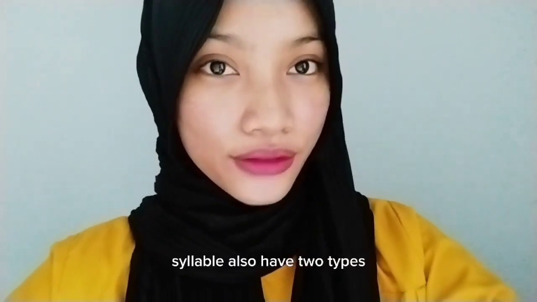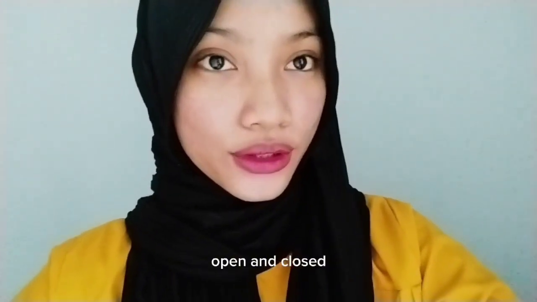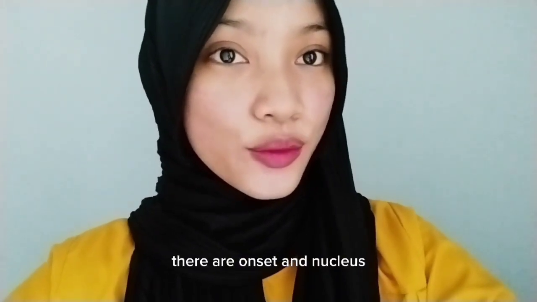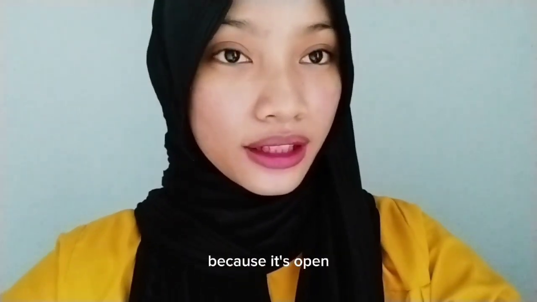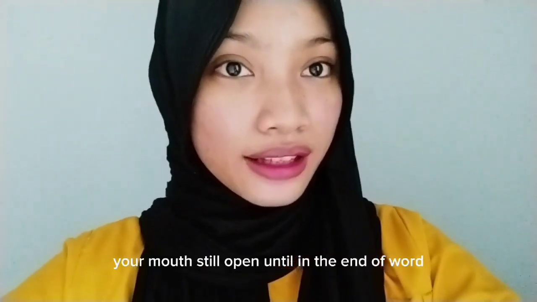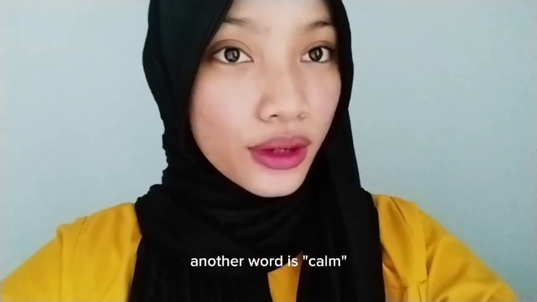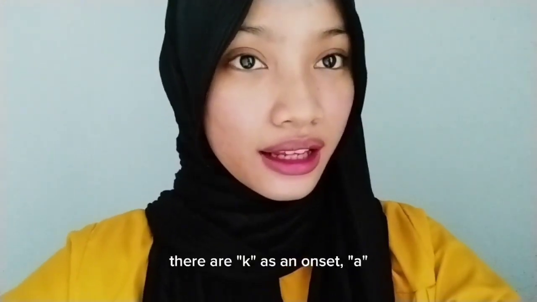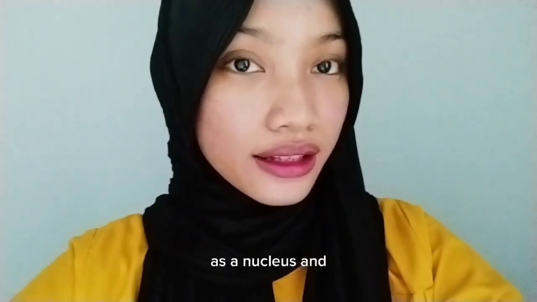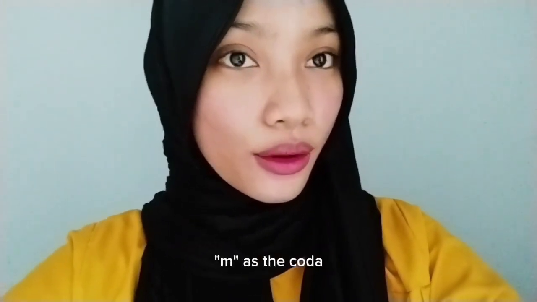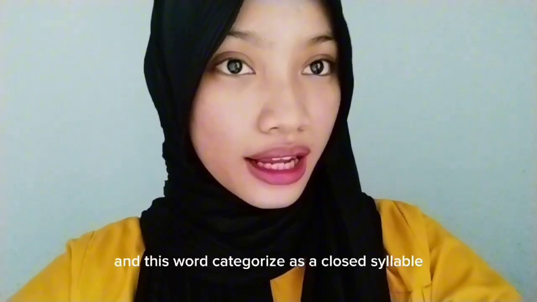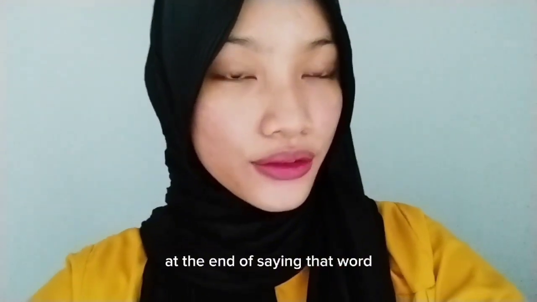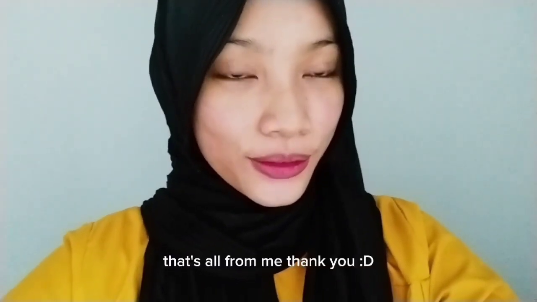Syllables also have two types, open and closed. For example, ka. There are an onset and a nucleus but no coda because it's open. Your mouth is still open until the end of the word. Another word is come. There is k as the onset, a as the nucleus, and m as the coda. And this word is categorized as a closed syllable because your mouth closes at the end of saying that word. That's all from me. Thank you.